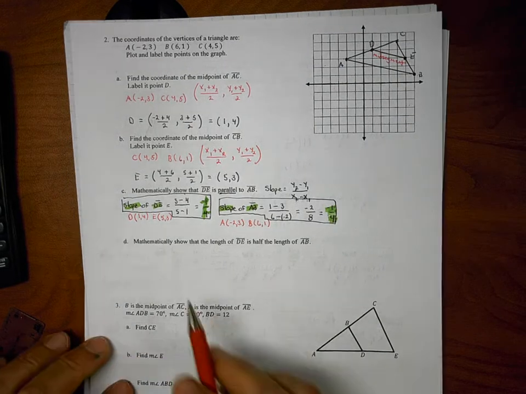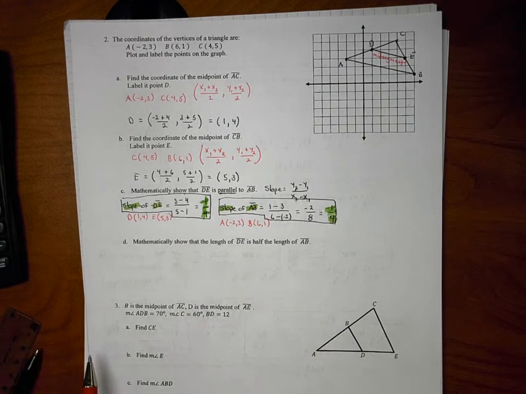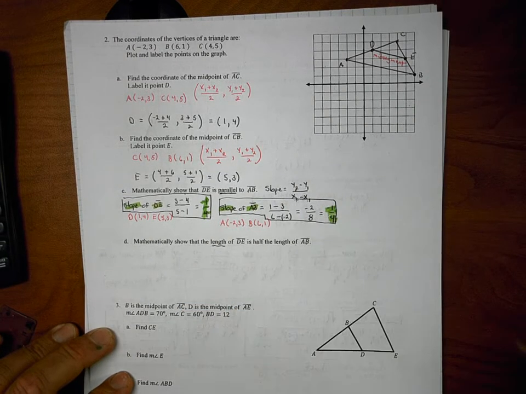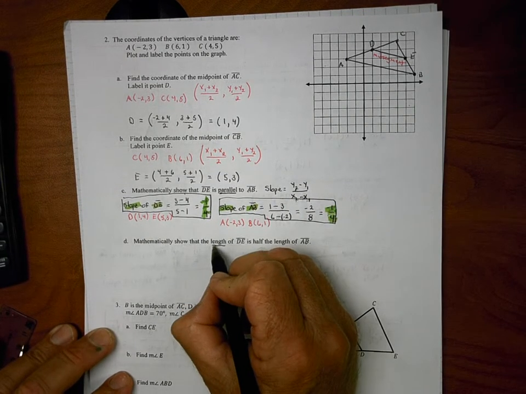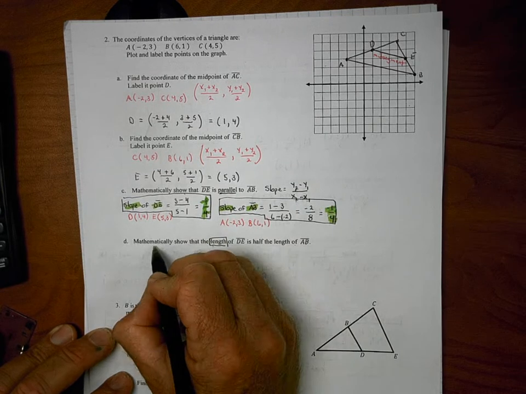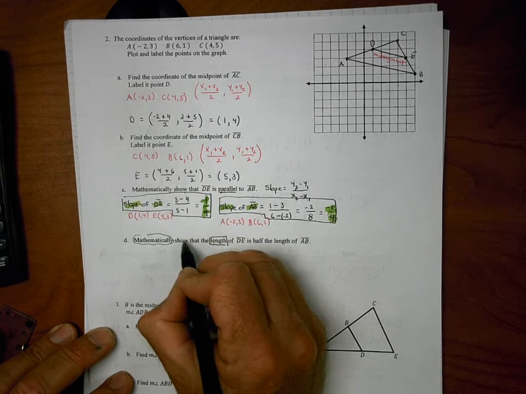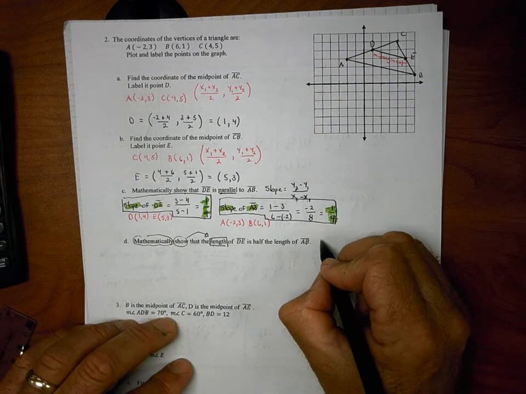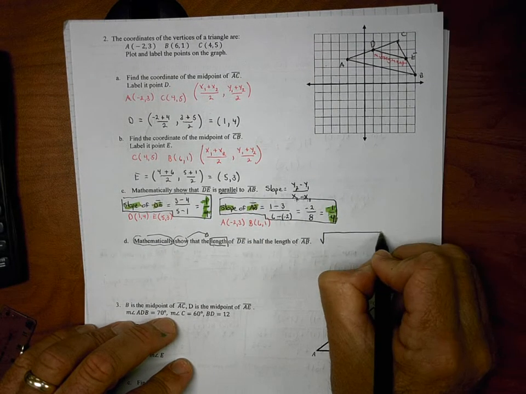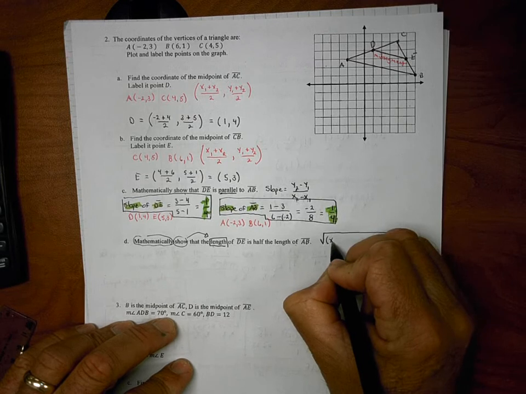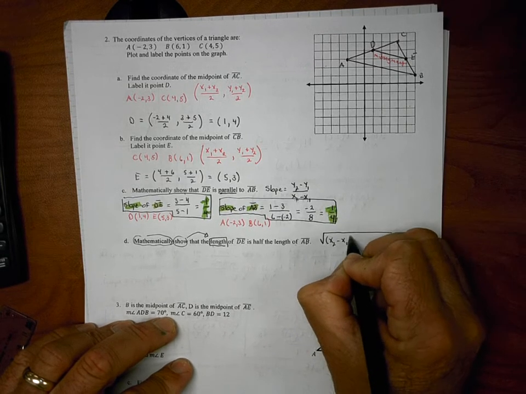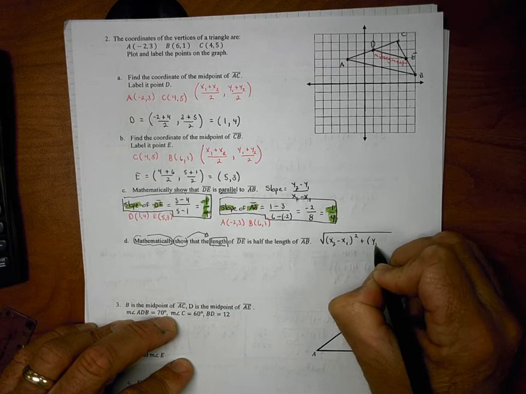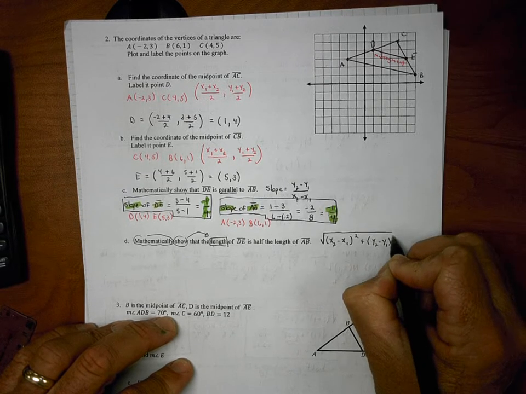Part D, mathematically show that the length of D to E is half the length of side A to B. So now I'm going to use the length. How do I mathematically show the length? Well, I use the distance formula. Square root, parentheses, x2 minus x1 to the second power plus y2 minus y1 in parentheses to the second power.